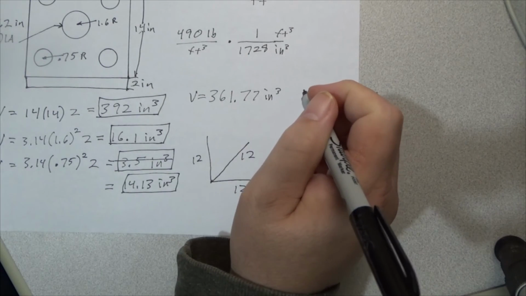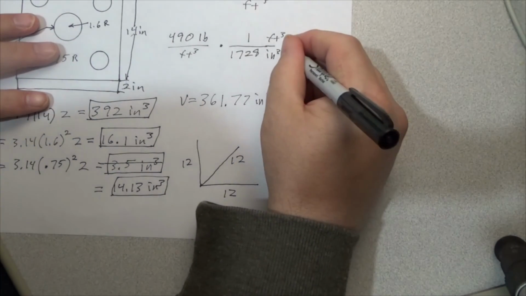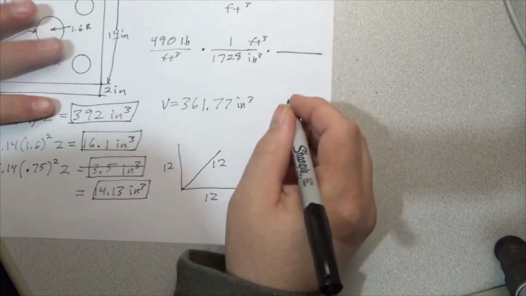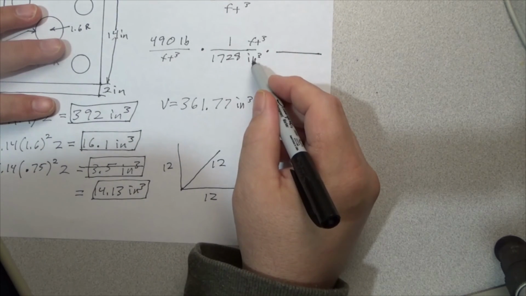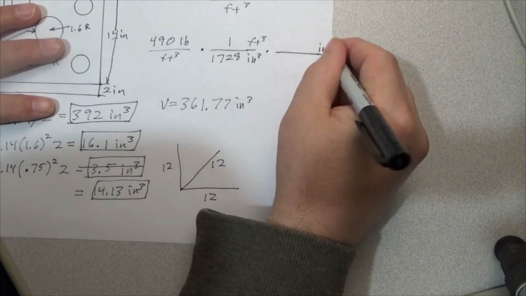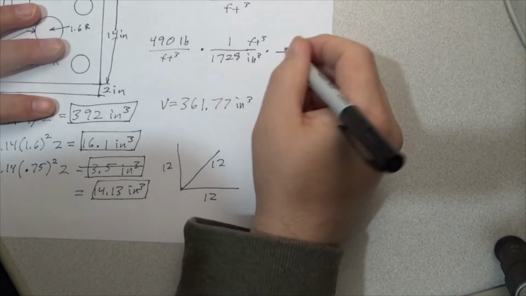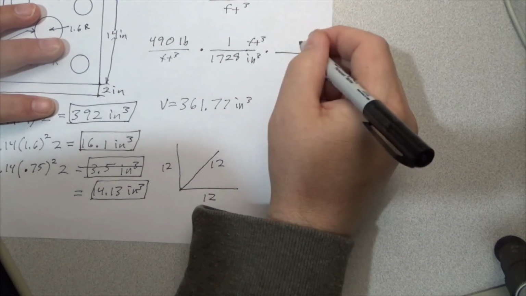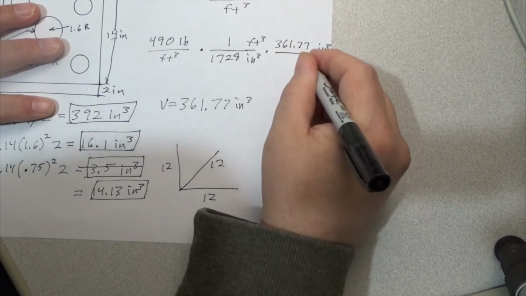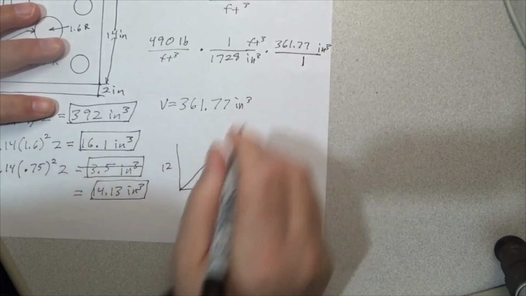Now, I have not yet done 3 of these in a row, but I'm going to. Okay, so now inches cubed is in the denominator. I need inches cubed in the numerator. And I have this figure right here, which is 361.77. And I'm just going to put a 1 here just as a placeholder.